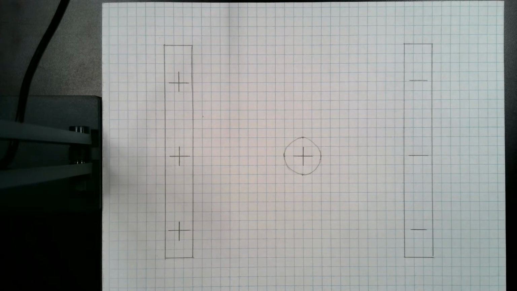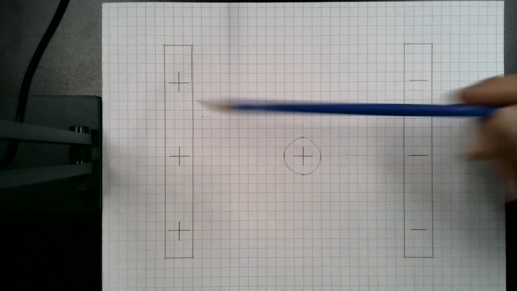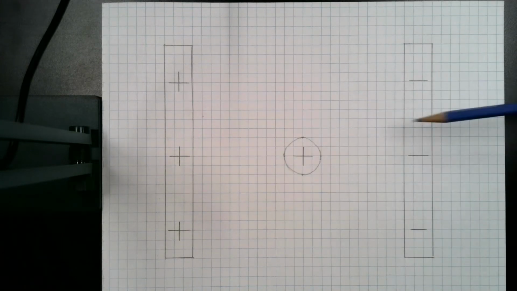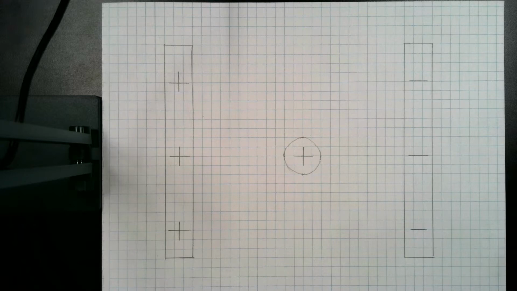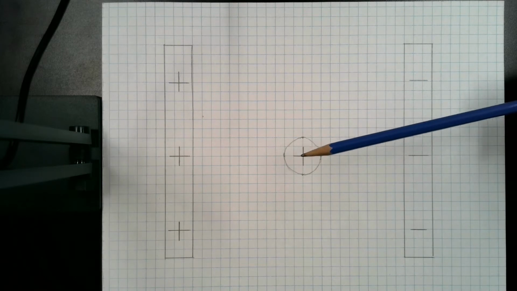Let's take a look at the answer for question number 2. So obviously we have a parallel plate apparatus with a positive plate and a negative plate. In the middle we have a positively charged sphere. Normally if we just have the positive and negative plate, then we get a uniform electric field in between the two, but obviously the positive charge in the middle is going to affect that.